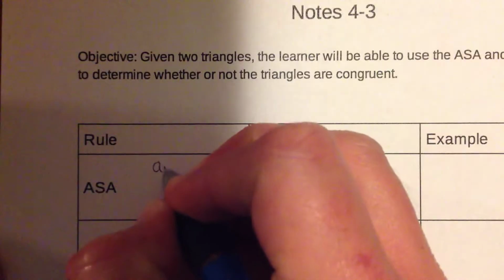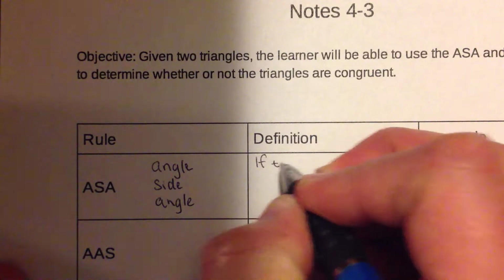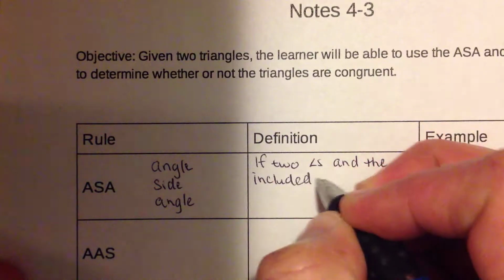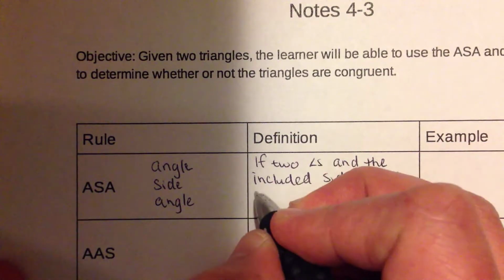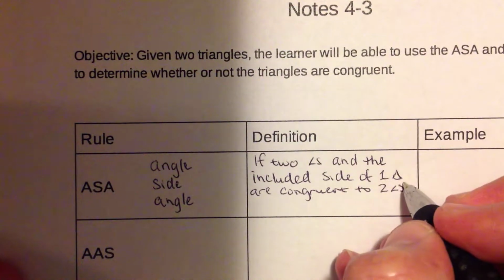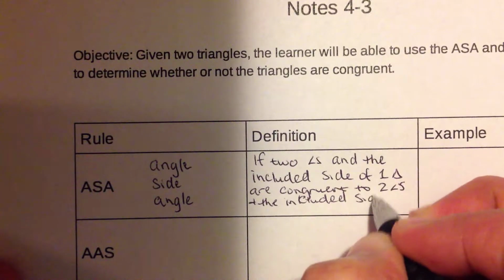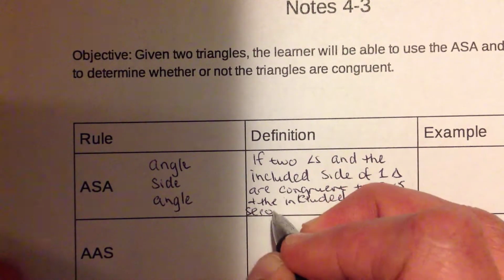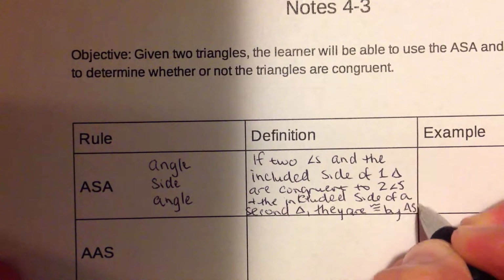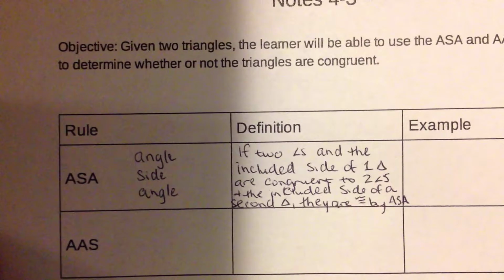So again, ASA stands for angle side angle. And the definition is if two angles and the included side of one triangle are congruent to two angles and the included side of a second triangle, they are congruent by angle side angle. And again, with angle side angle, the two angles have to include the included side. So again, that means the side has to come between.